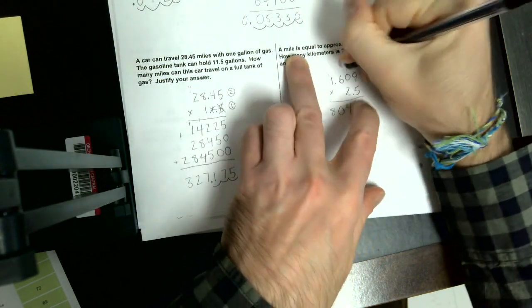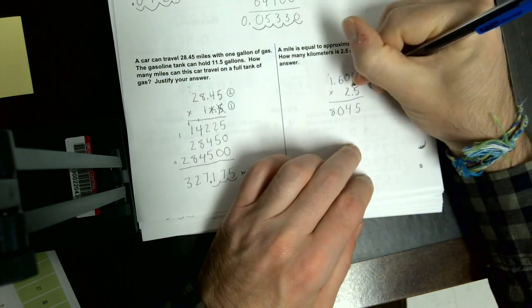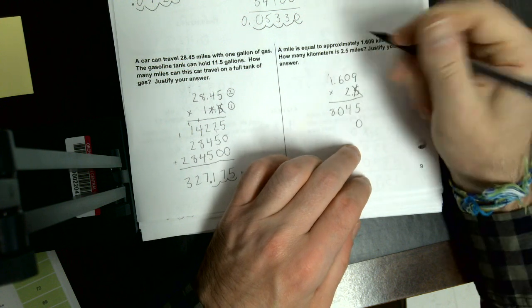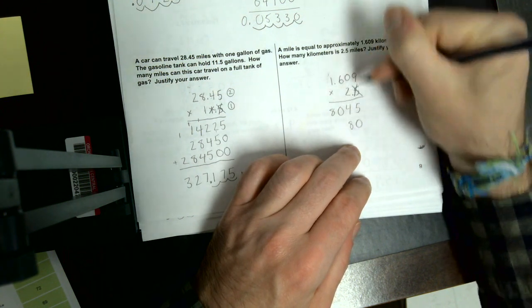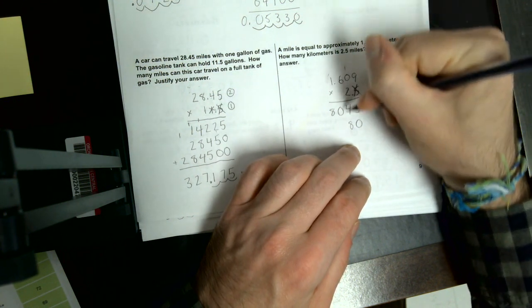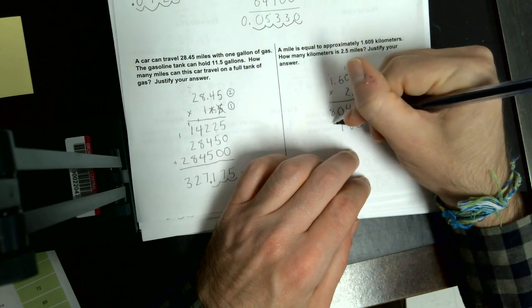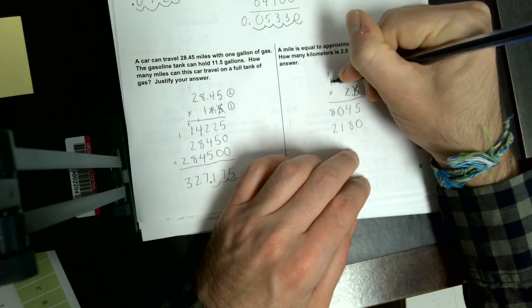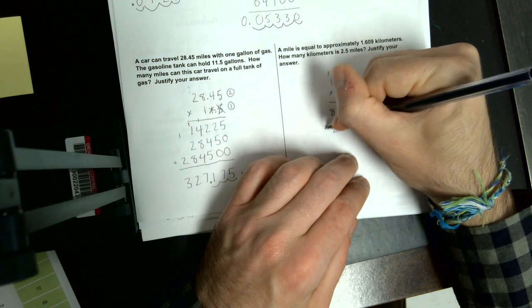I'm going to erase the numbers I don't need anymore. I'm going to cross out the 5. Placeholder 0. 2 times 9 is 18. 2 times 0 is 0, plus 1 is 1. 2 times 6 is 12. 2 times 1 is 2, plus 1 is 3.